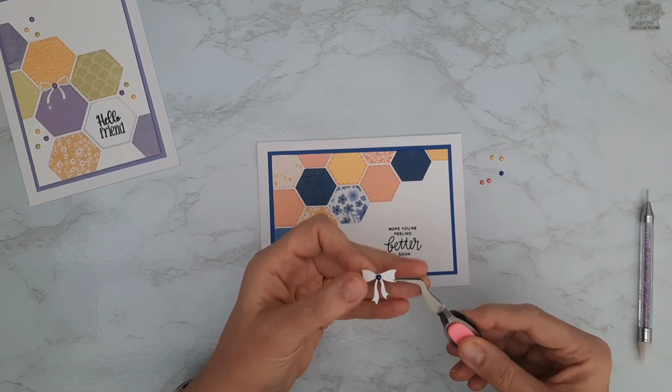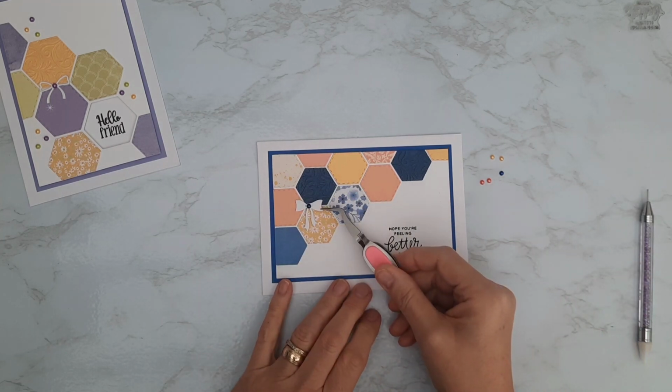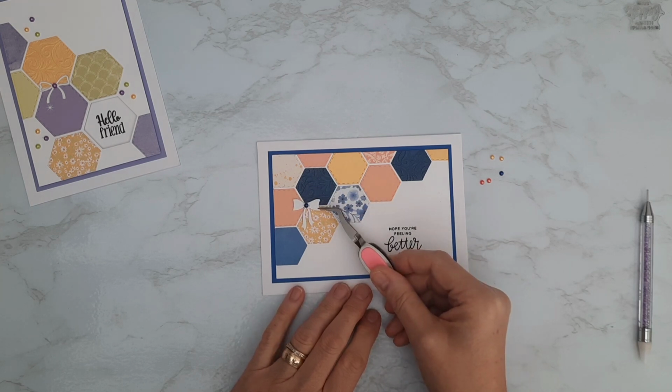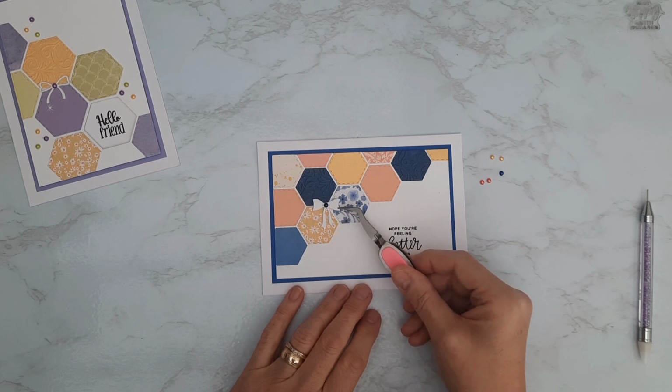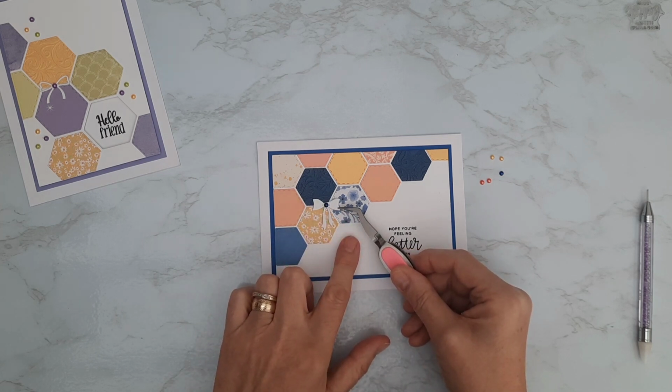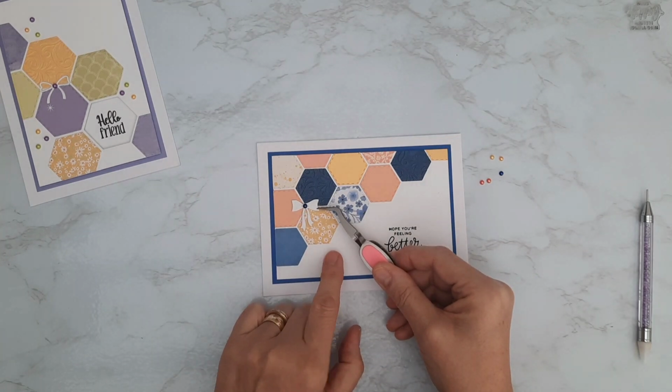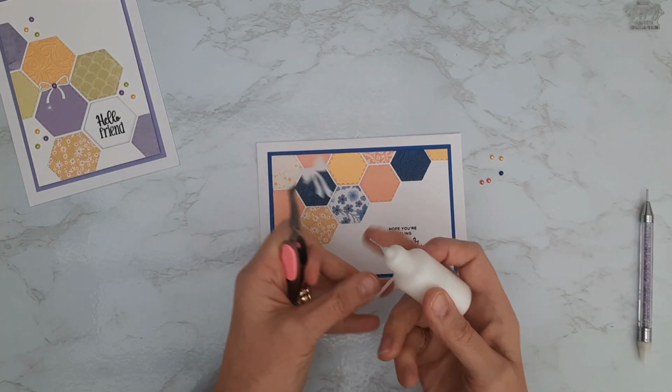So again, we'll pop this one, and I think I like to sort of go in between, I think maybe over that way. I think it looks nice. That's too close to the edge. That's too far in the card for me. I think I'm going to go on that one just there. So again, a little bit of wet glue.